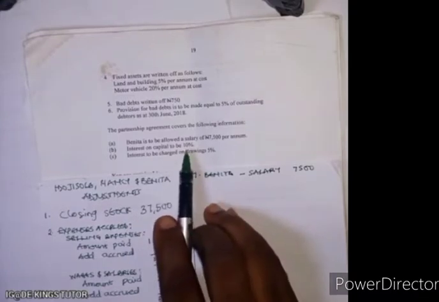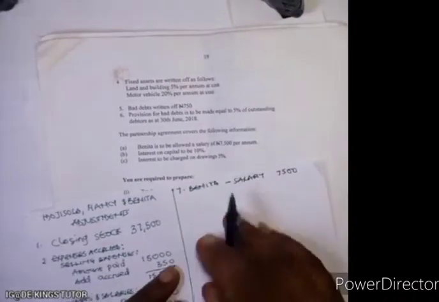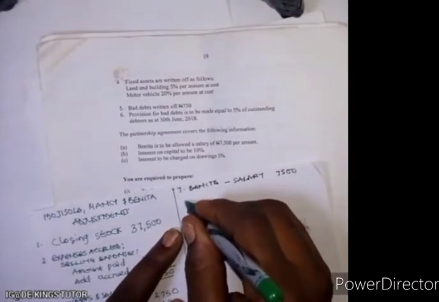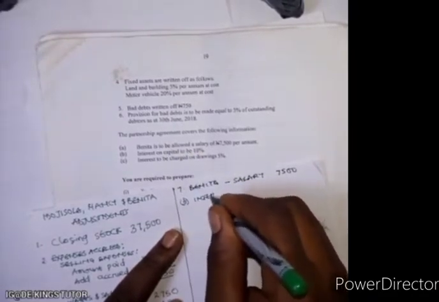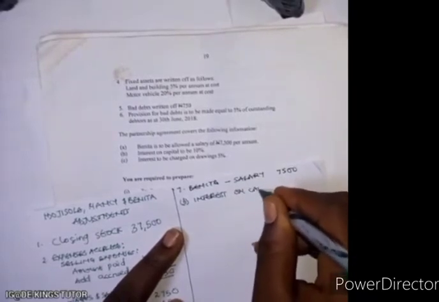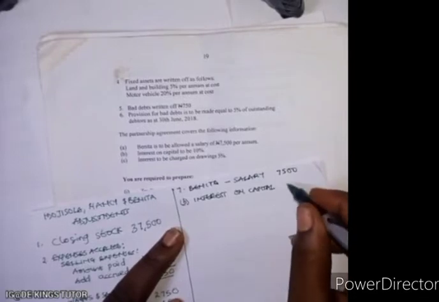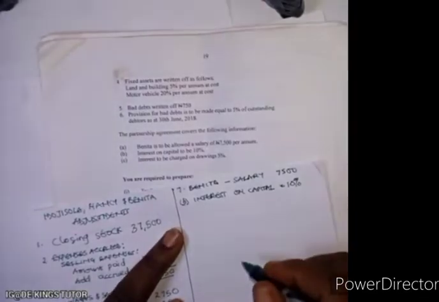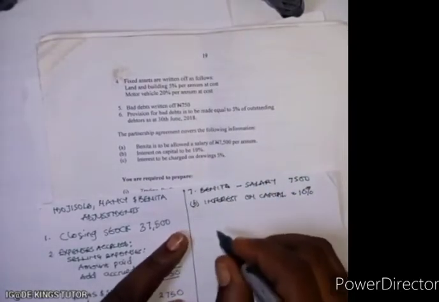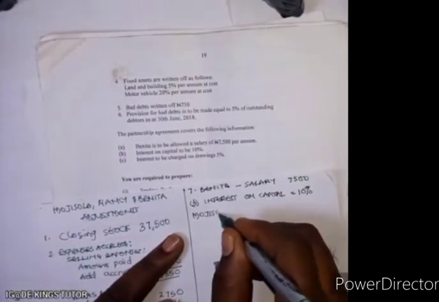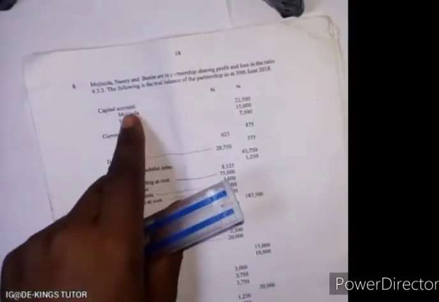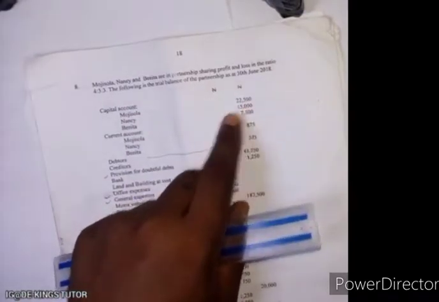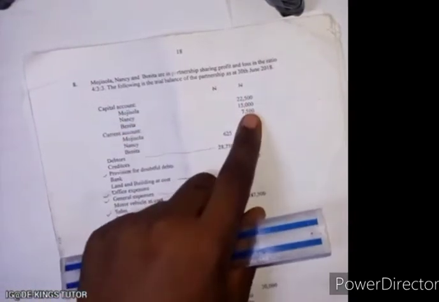Okay, the next one, they said interest on capital is to be 10%. So let's calculate the interest on capital. But first, we are going to know what the capital is. So let's just say that interest on capital is 10%. Okay, now let's know the capital. So the first one is Moji Solar. Let's first of all know how much each contributed as capital. Okay, so look at what they contributed as capital: Moji Solar 22,500, Nancy 15,000, Benita 7,500.